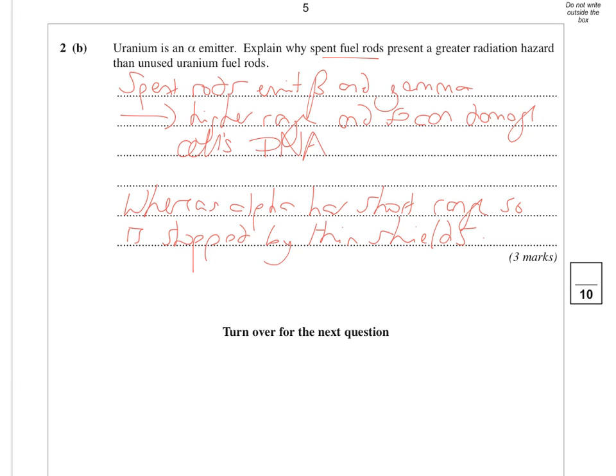So the spent fuel rods are much more dangerous because they emit beta and gamma, which have a higher range or a longer range and can penetrate through thicker shielding, and they can cause real damage. So alpha is very dangerous, but if you have a very thin shield, even, that is enough to stop it doing any damage.